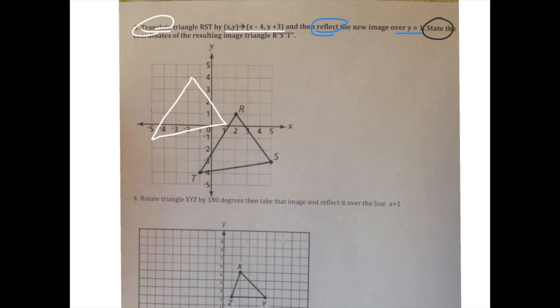After that, it's asking us to take that answer and reflect it over the line y equals 1. Well, the line y equals 1 is a horizontal line that goes through y equals 1. Now we need to take each of these points and translate them. So this was the brand new T. When we reflect that over the line y equals 1, it was 2 spaces below the line. It will end up being 2 spaces above the line.